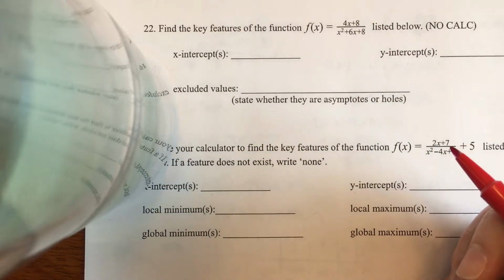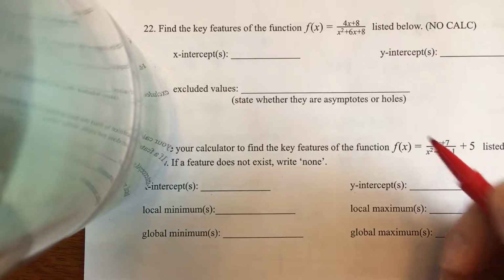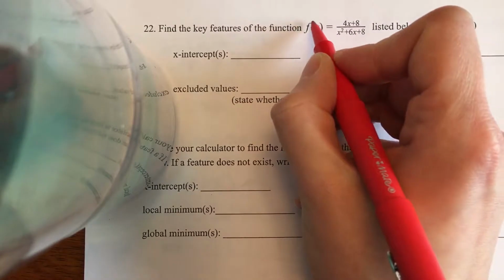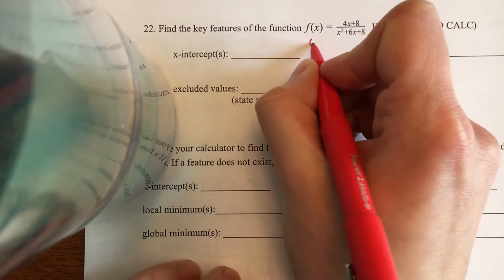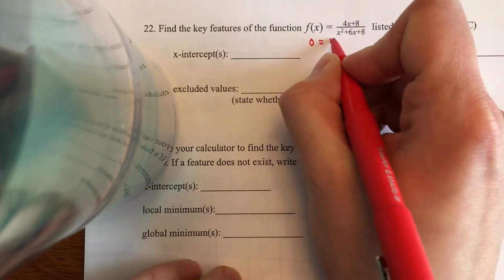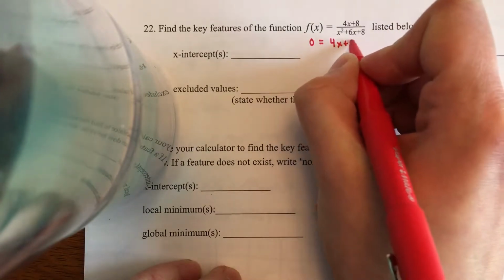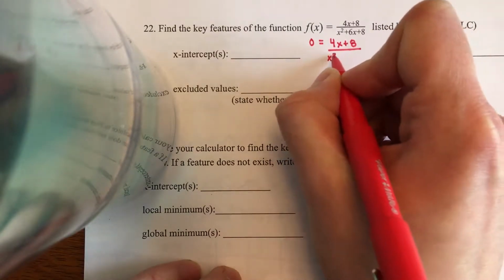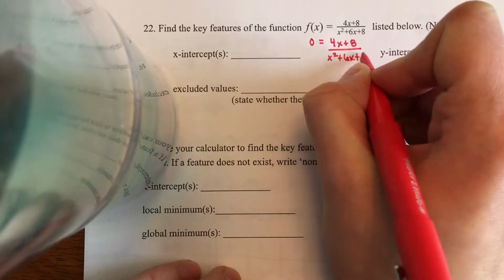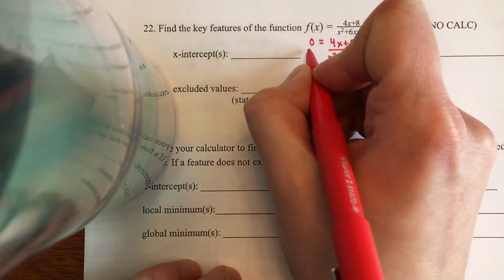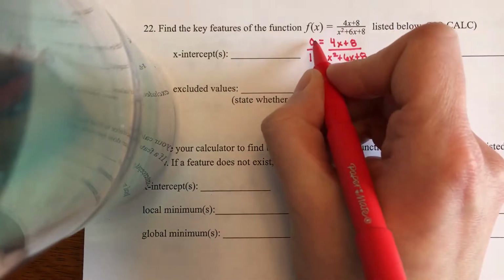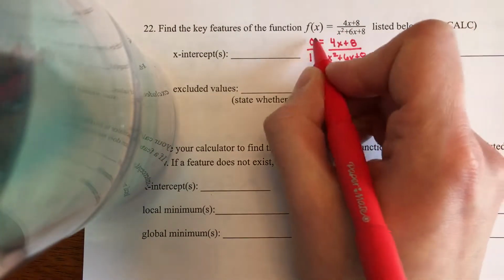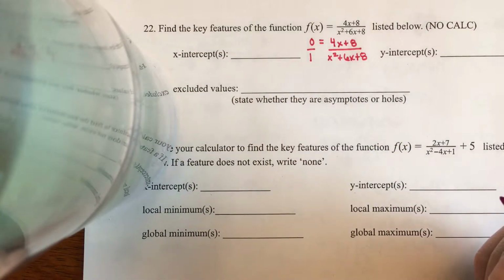Remember, when I find x-intercepts, that means I'm plugging in 0 for the y value. In this case, I'll plug in 0 for f of x. So I will have 0 equals 4x plus 8 over x squared plus 6x plus 8. And then I'm actually going to write this as 0 over 1 so that I can see that to find my x-intercepts, I'm going to end up cross multiplying.